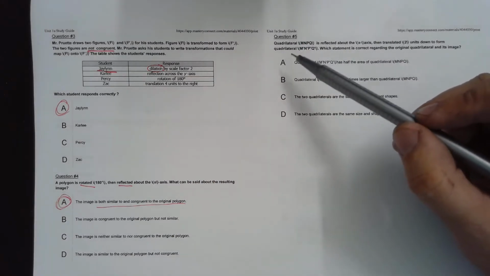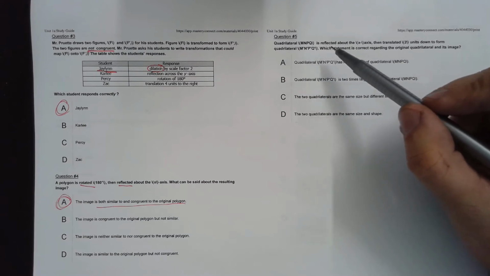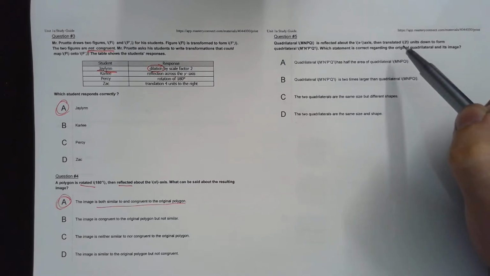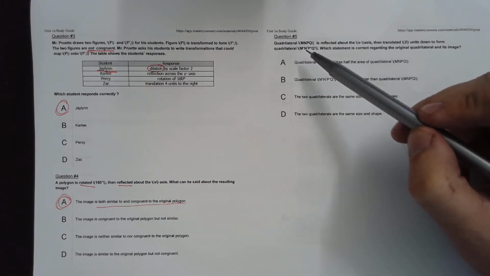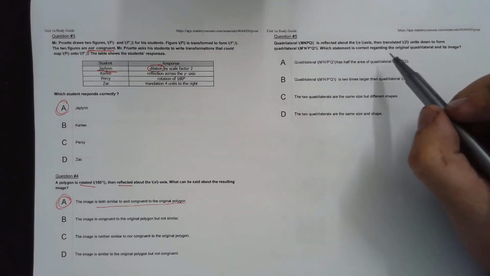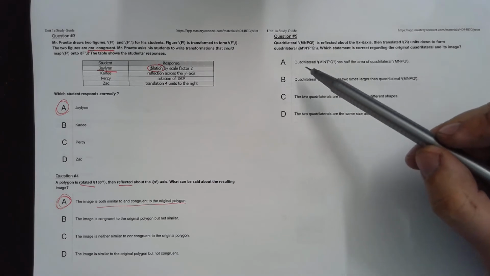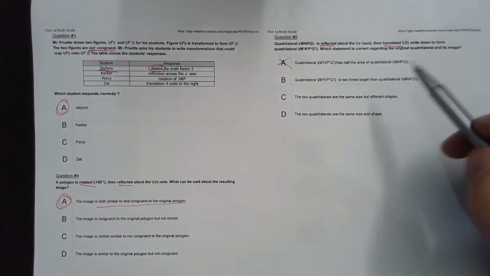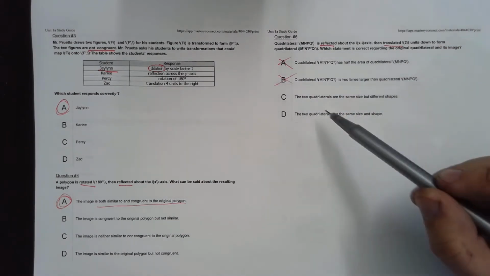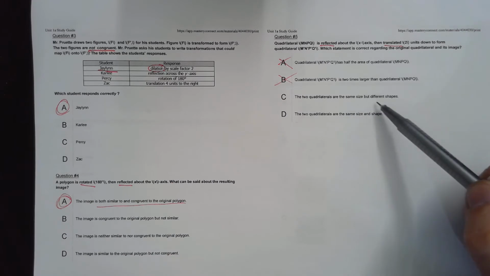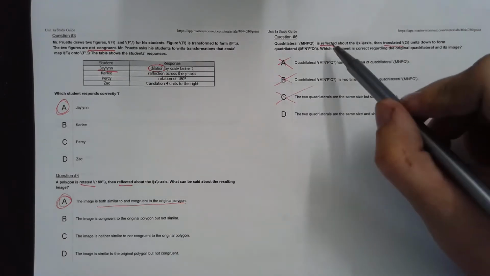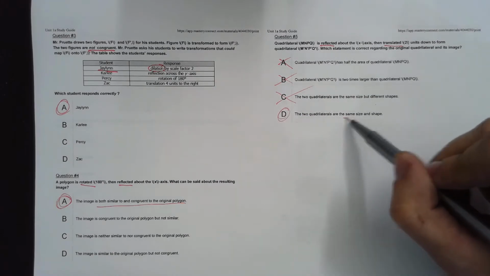For number 5, quadrilateral MNPQ is reflected about the x-axis, then translated 2 units down to form a new quadrilateral. Which statement is correct regarding the original quadrilateral and its image? So option A says that the quadrilateral has half the area. No, because again, reflection, translation, so that shouldn't have changed. 2 times larger? Nope. The 2 quadrilaterals are the same size but different shapes? No. A reflection and translation means they are still the same shape and the same size. So the answer would be D for number 5.